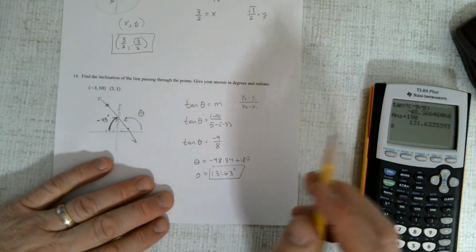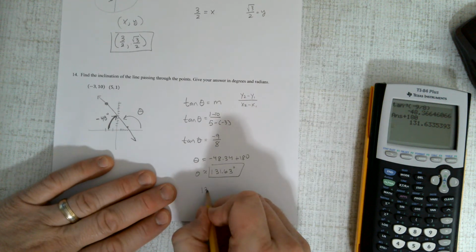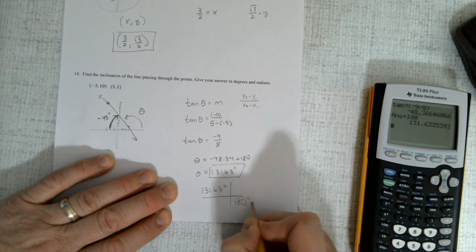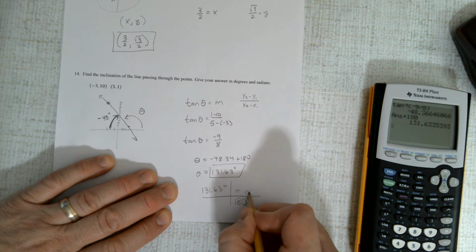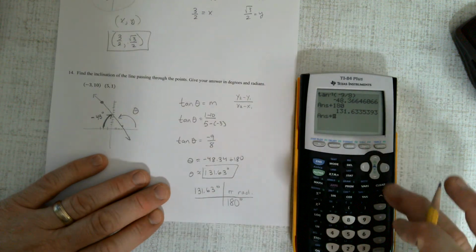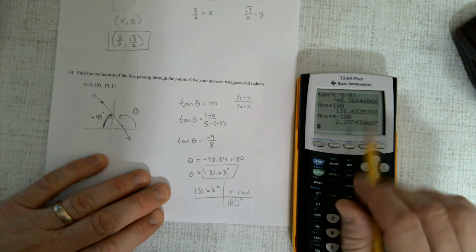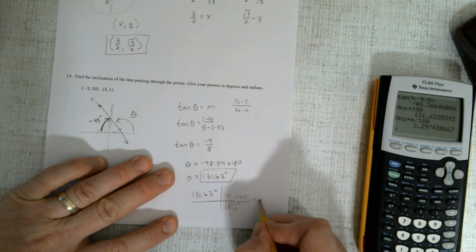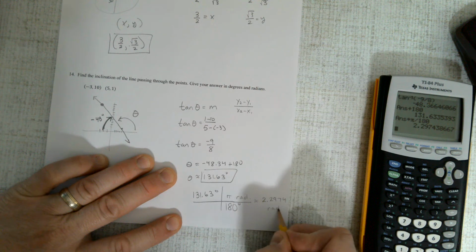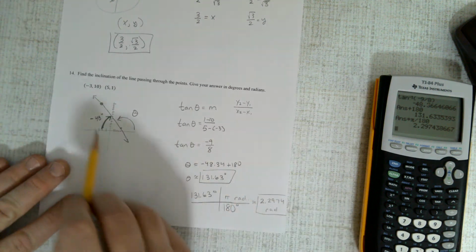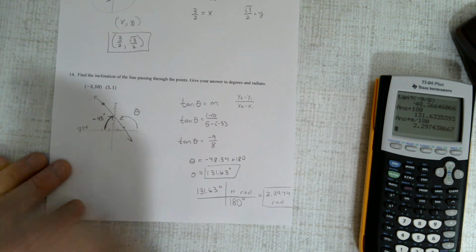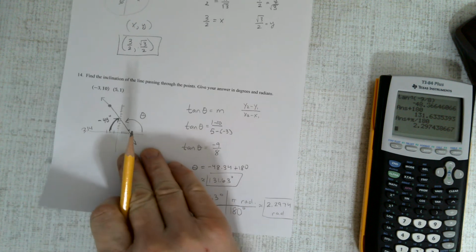Oh, well, it does say it on my paper, so I'm going to do that. 131.63 degrees, 180 degrees is pi radians, so times pi divided by 180, 2.2974. Let's just see if that makes sense. Well, yeah, because that's 3.14 radians, so 2.9 radians does make sense.